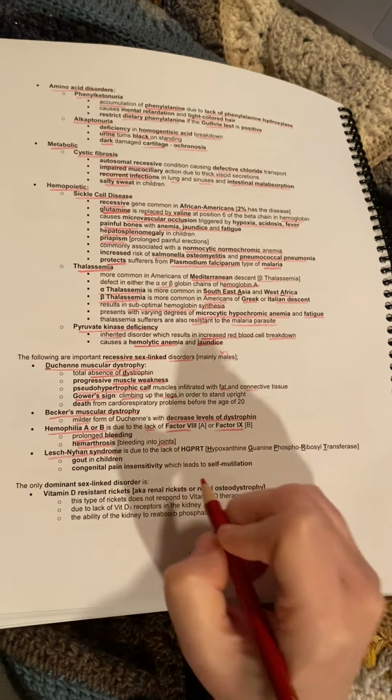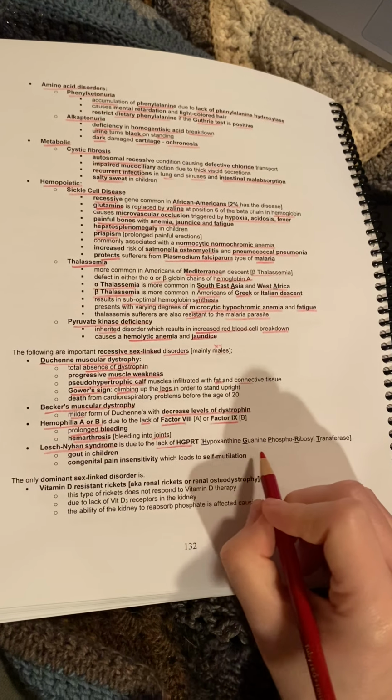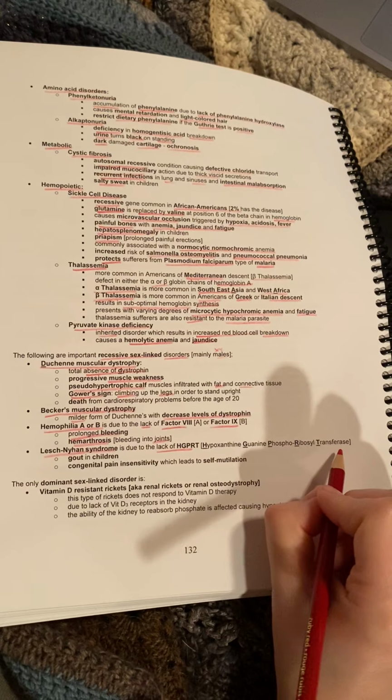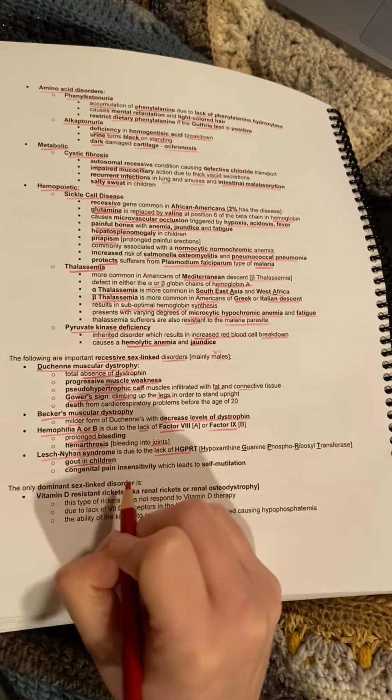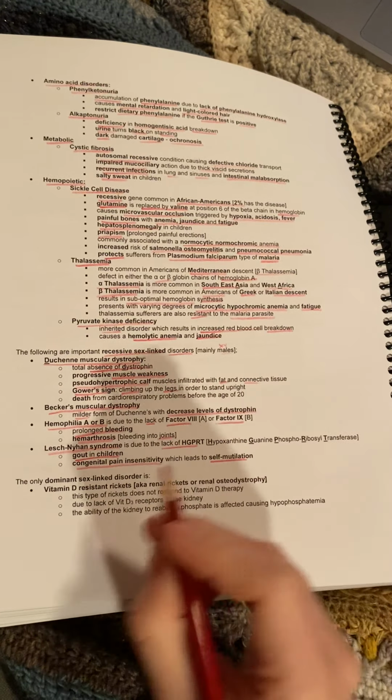Lesch-Nyhan syndrome: lack of HGPRT, hypoxanthine guanine phosphoribosyl transferase. It leads to gout in children, congenital pain insensitivity, which leads to self-mutilation.